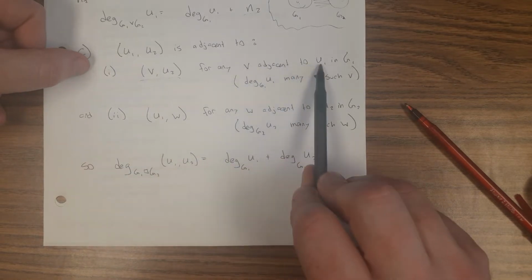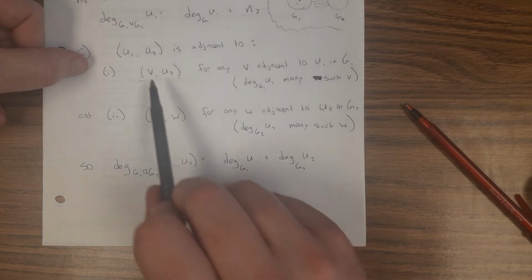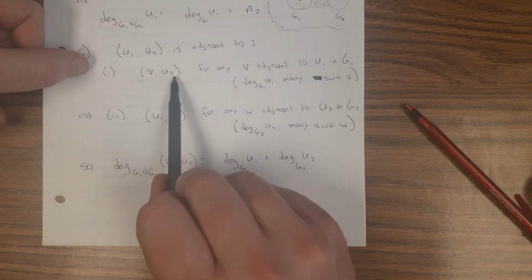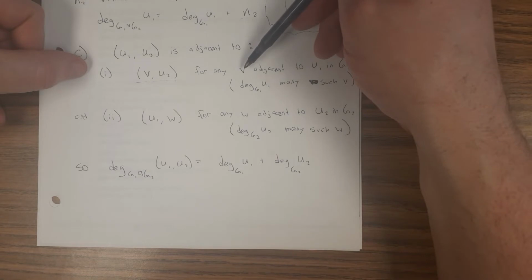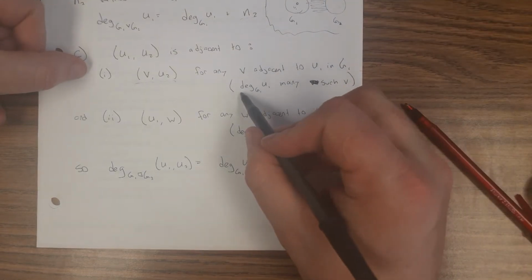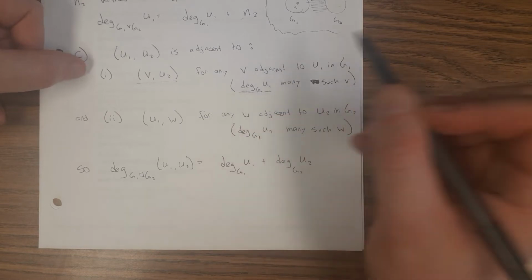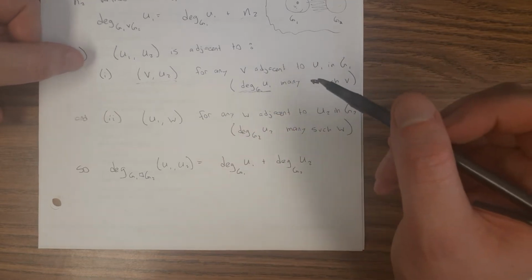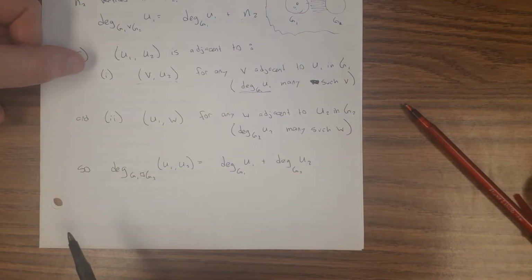So V is just adjacent to U1 in G1. How many vertices like this would there be? Well, it's really just how many choices we would have for V, and we know that V just has to be adjacent to U1 in G1, and so the number of vertices V like that is the degree of U1 in the graph G1. So there's that many like that.